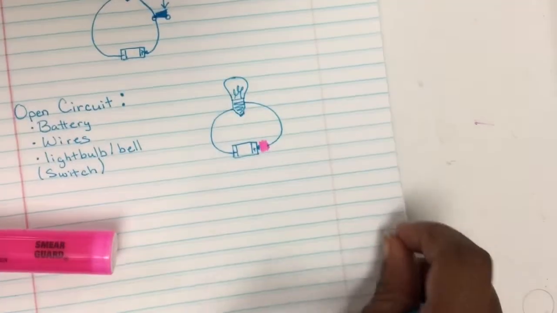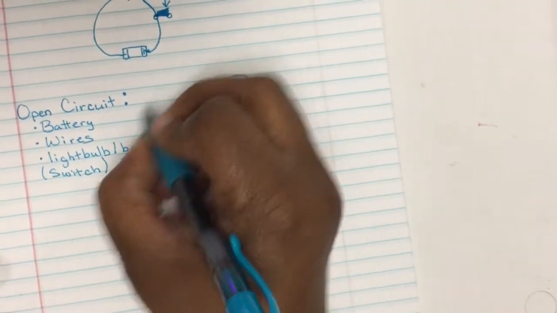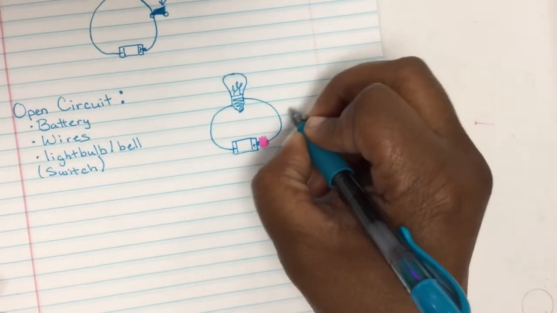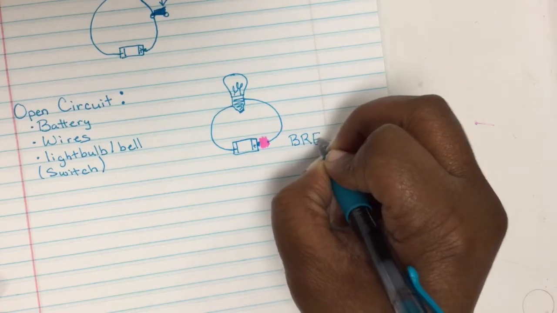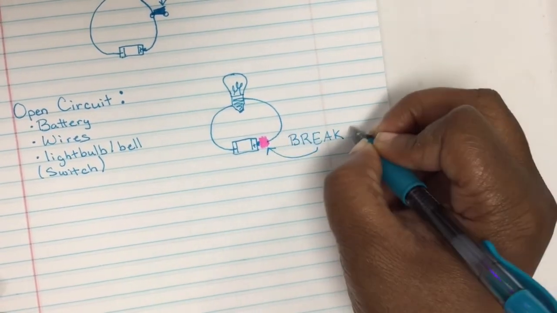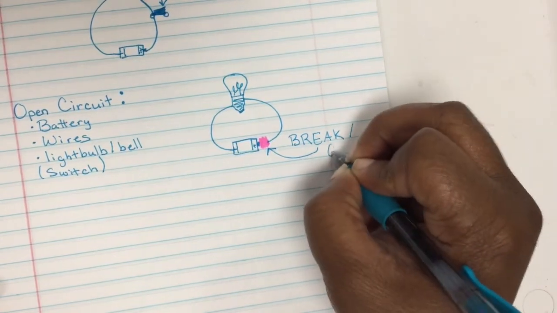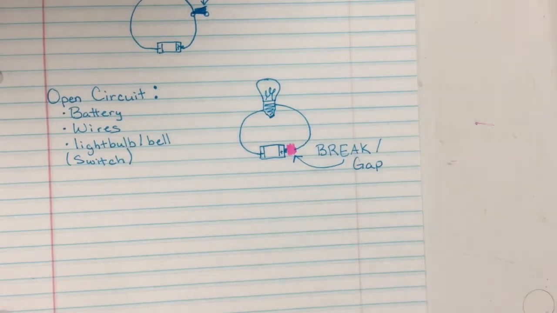Down here, we're in total darkness. So the break or gap stops the circuit from working.